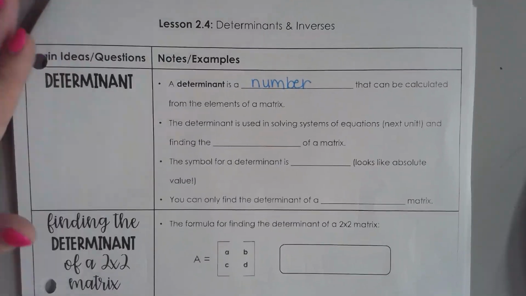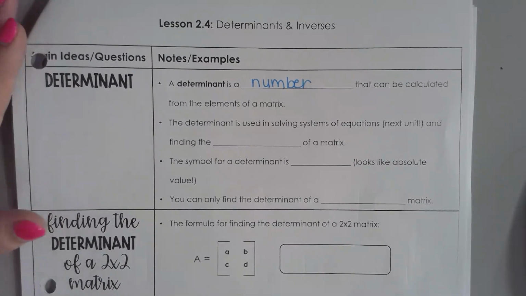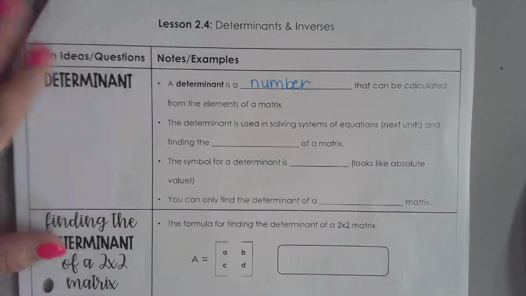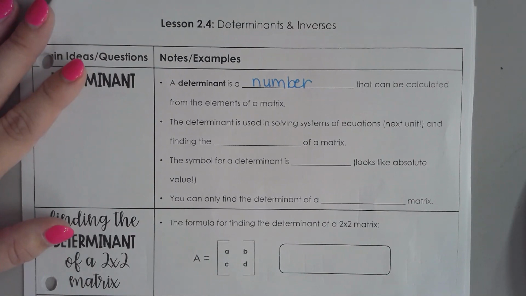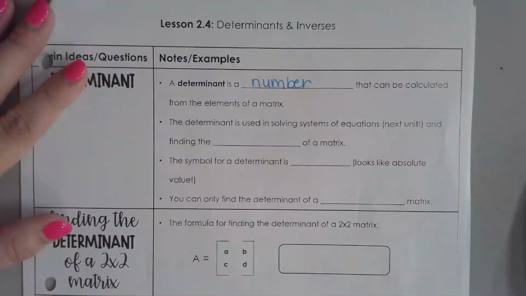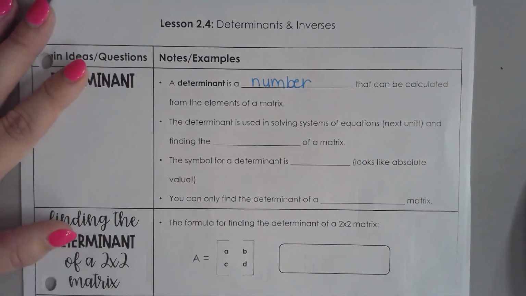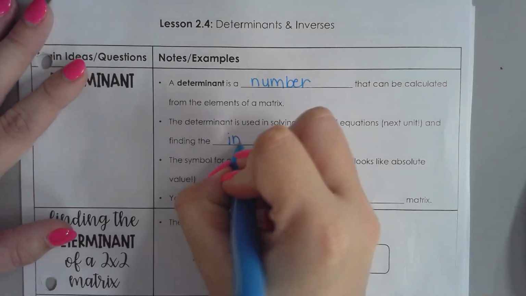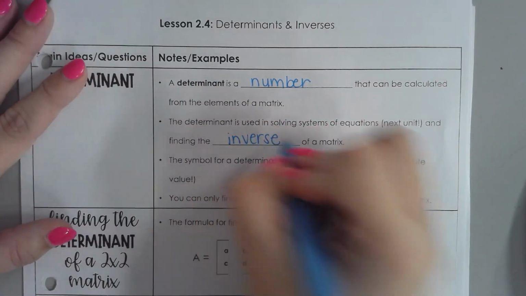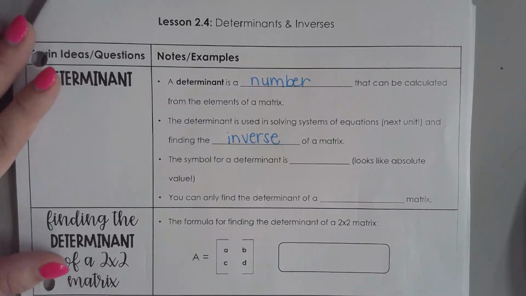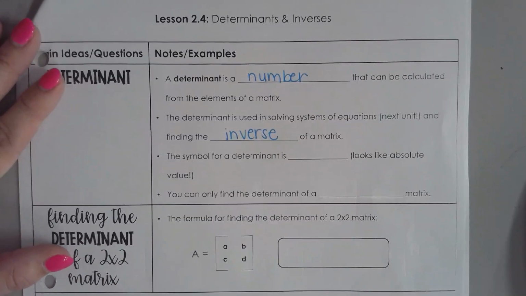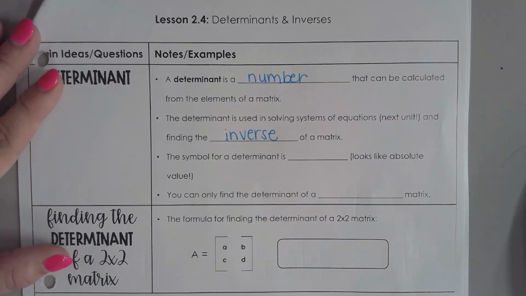The reason that we need it, it's useful in a few different things, but we have to be able to do the determinant before you can do the stuff on the back of the page, which is finding the inverse. So the determinant is useful in finding the inverse of a matrix. It's part of the formula for the back page.